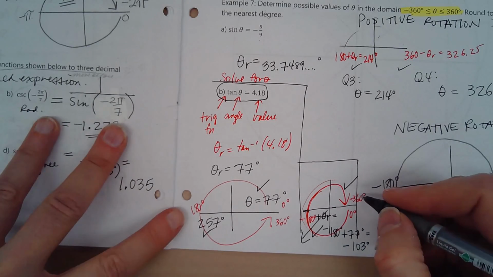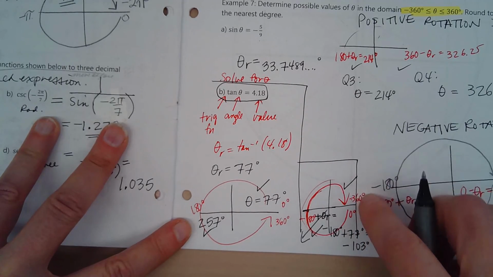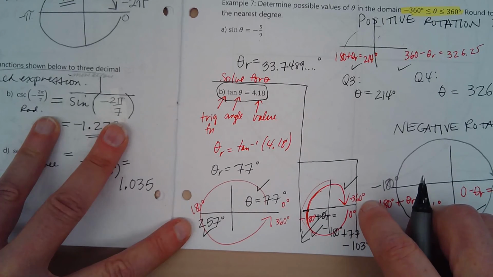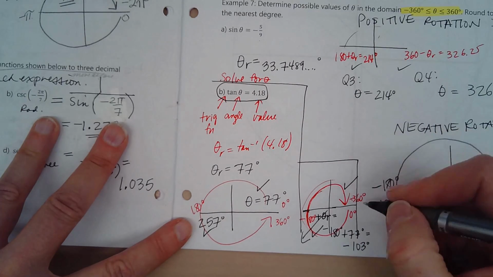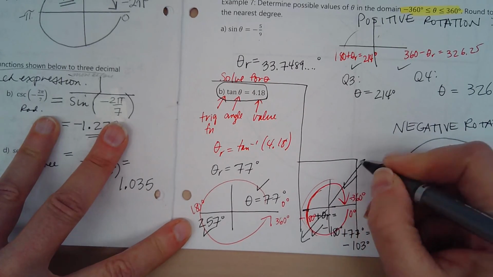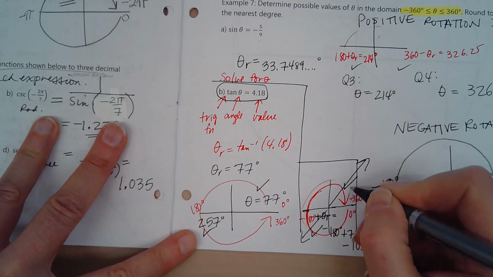So here, what I would do is I would say, okay, this is my negative 360, because that's my closest x-axis in quadrant 1, agreed? So again, my reference angle is in quadrant 1. This is my starting position, and I'm moving this way.